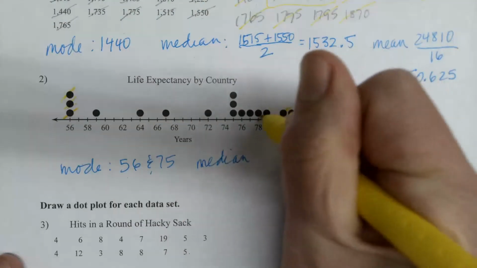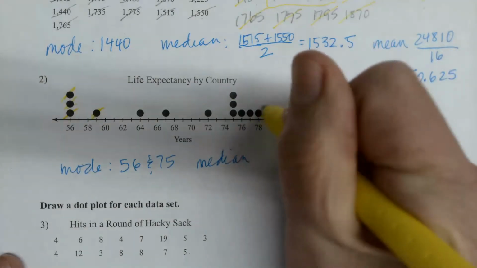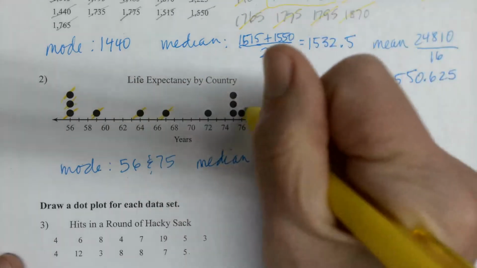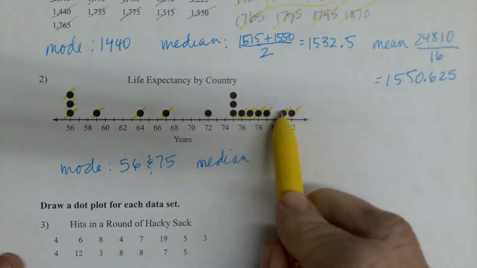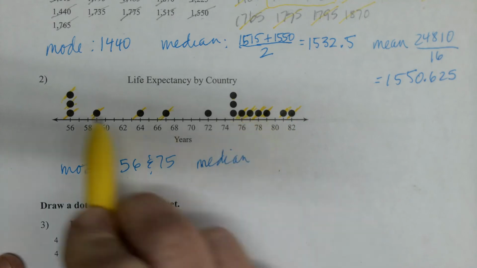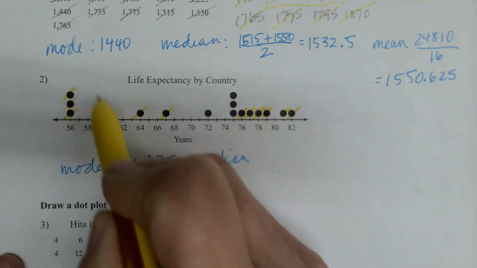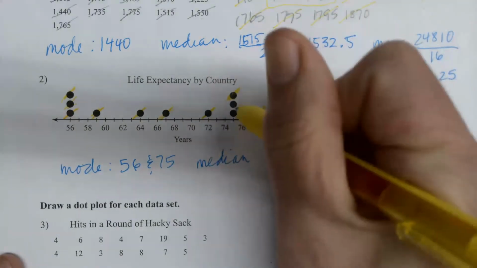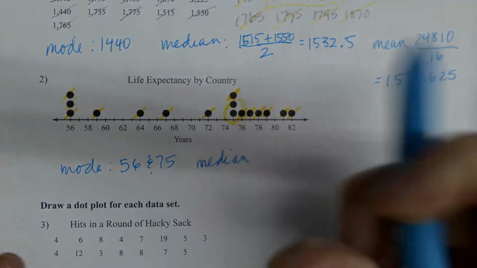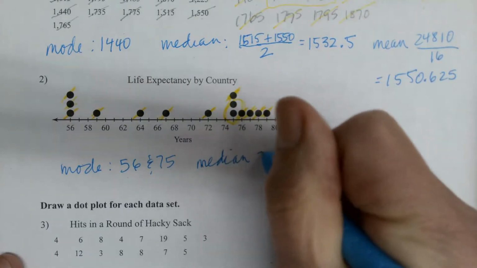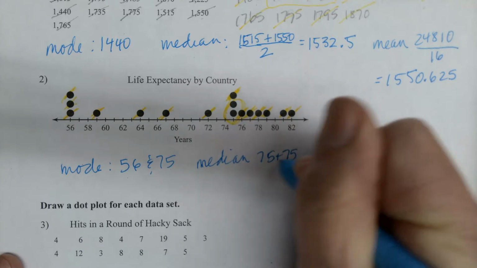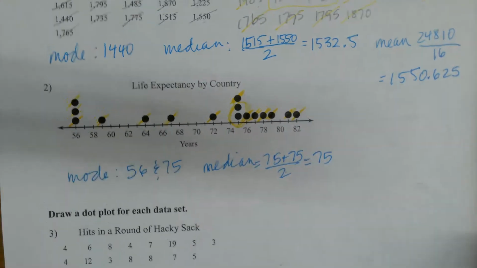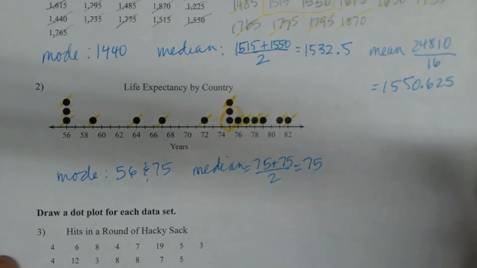And I just keep working back and forth until I get down to either 1 middle or 2 middle numbers. So far I've crossed out 1, 2, 3, 4, 5, 6 on the high end, and 1, 2, 3, 4, 5, 6 on the small end. So low and then high, and then sure enough, here I am. My 2 middles are both at 75. So I could do 75 plus 75, hit equals and divide by 2, but hopefully you recognize that smack dab between 75 and 75 is 75.